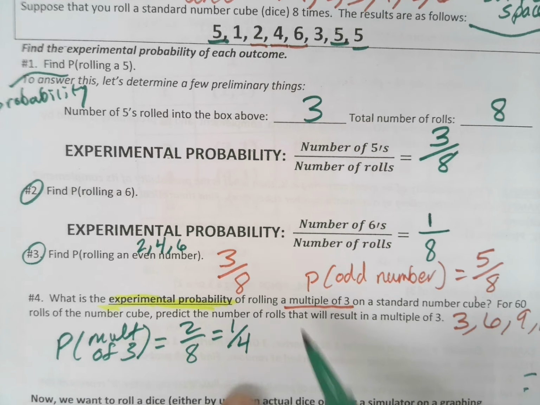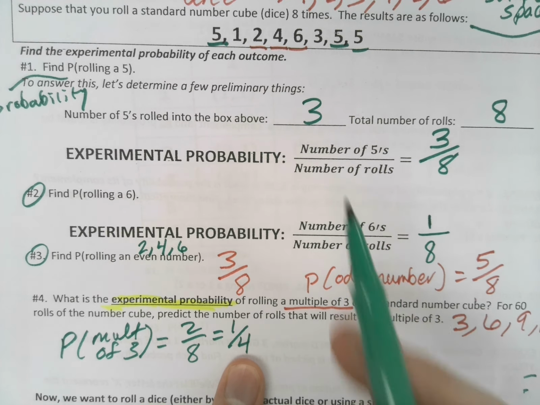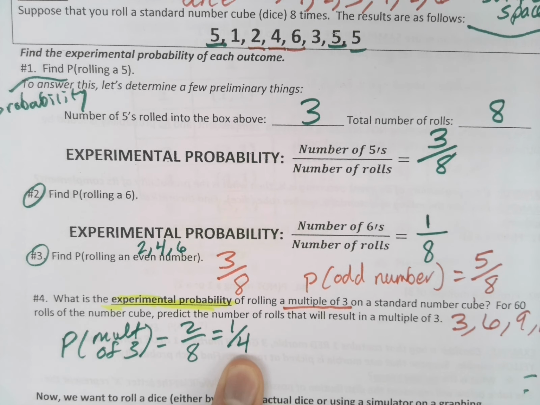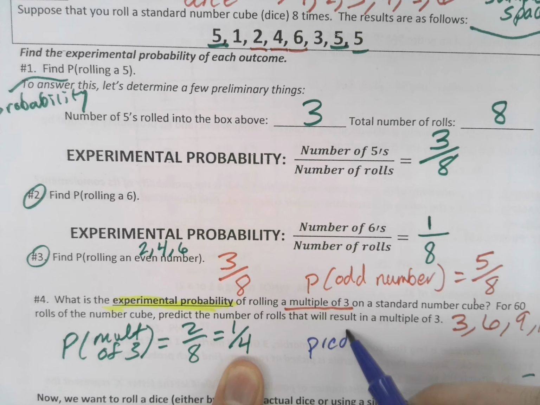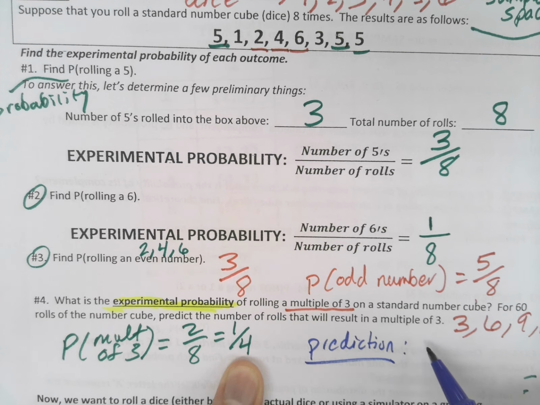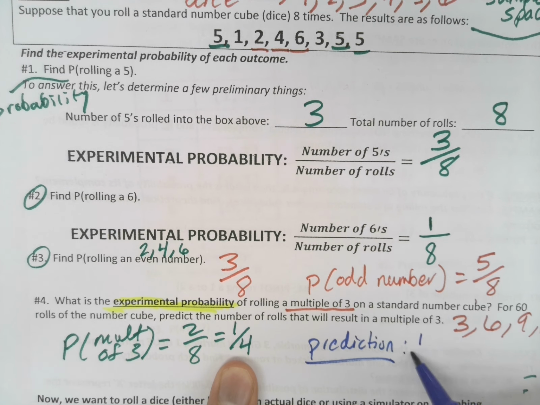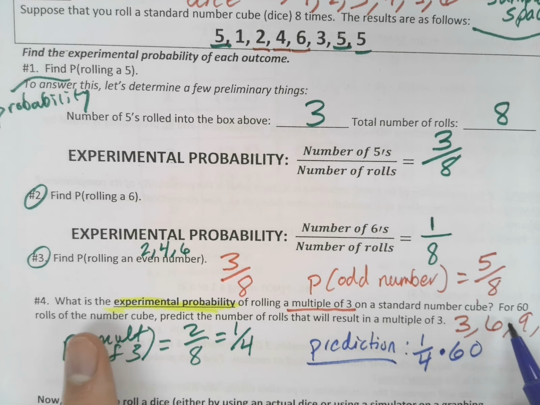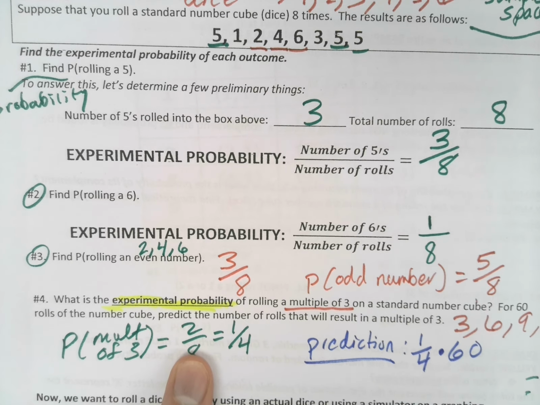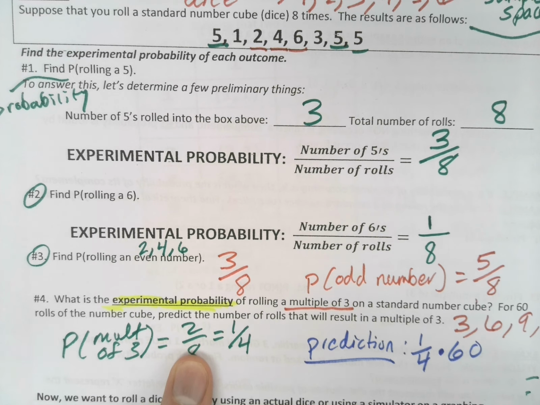Well, we can take the ratio we got for this experiment and apply it to 60 rolls. So now we're going to bust out what we call a prediction. Those odds, 1/4, we're going to multiply our 60 rolls by that, because with each roll through our experiment, we know that's our odds of rolling a multiple of 3.